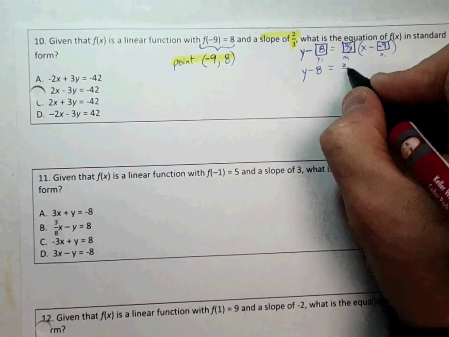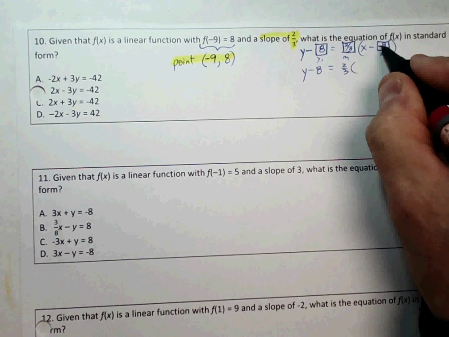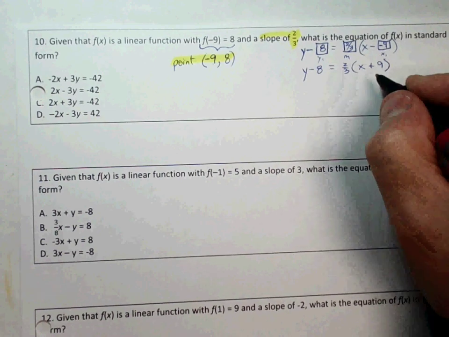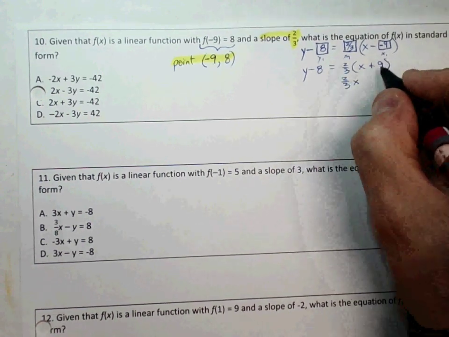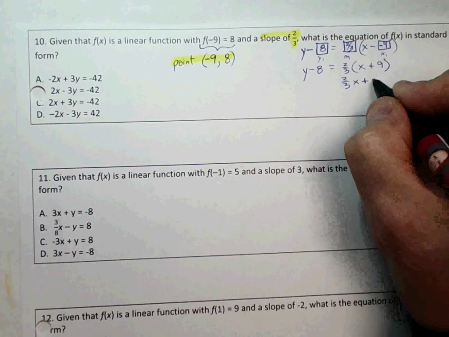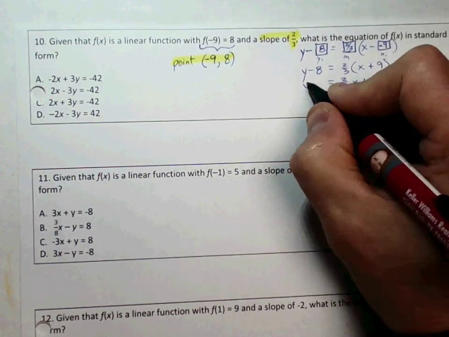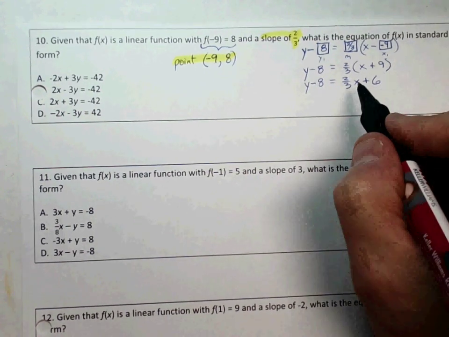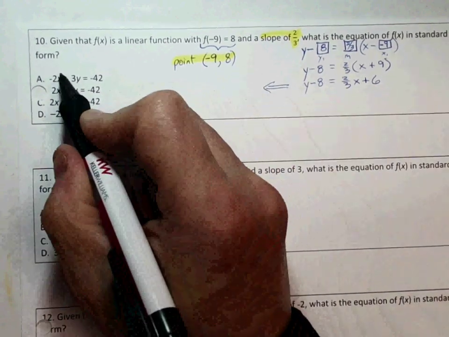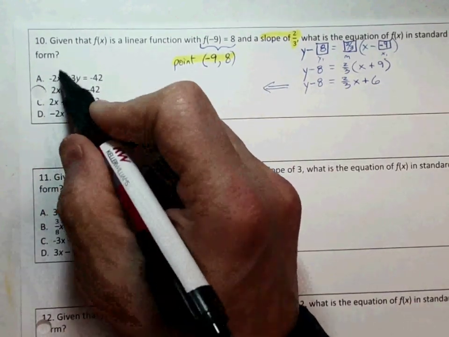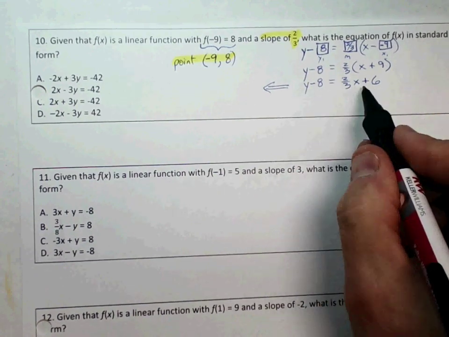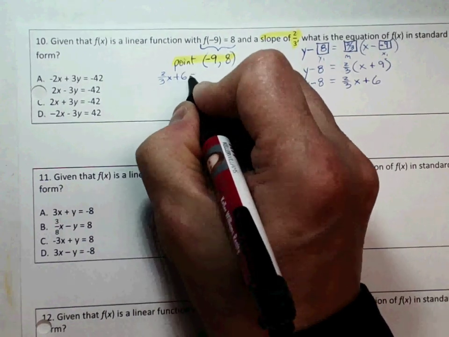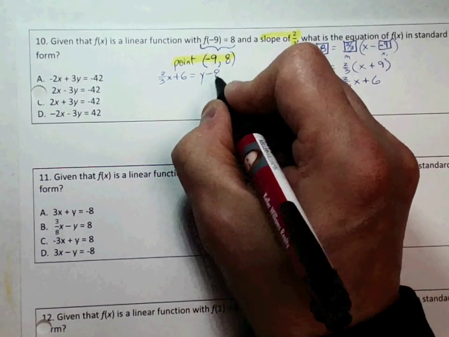I've got 2/3 here. I got double signs here. Subtracting a negative is adding a positive. So let's distribute. I get 2/3 x, and then 2/3 of 9 is 6. So that works out nice. All right. So I can do the same thing as I did last time. I notice all my x terms are first on the left-hand side, so I'm going to call halftime and switch, just rewriting the problem. 2/3 x plus 6 is equal to y minus 8.